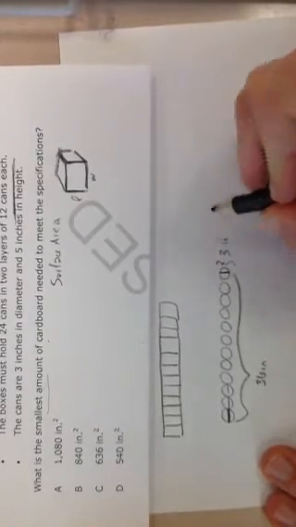If you took the top view, each one of these is 3 inches across, right? So how long this is, is 3 times 12, which is 36. And how wide it is, is just 3, right? 3 inches by 36 inches.